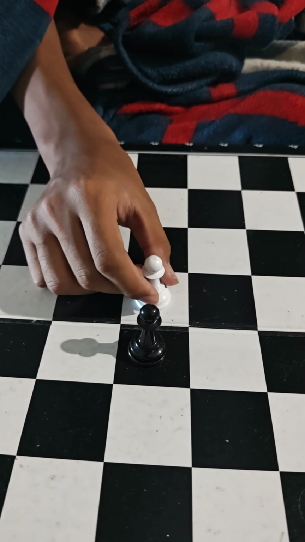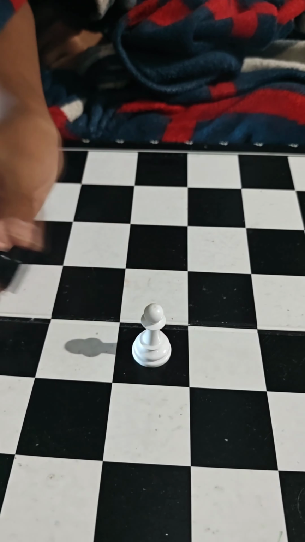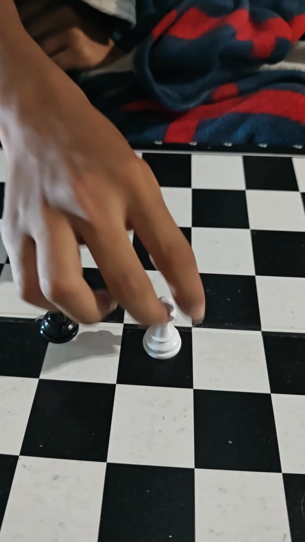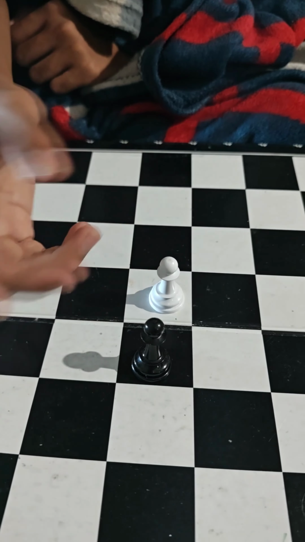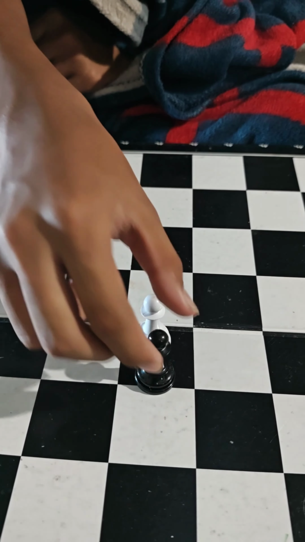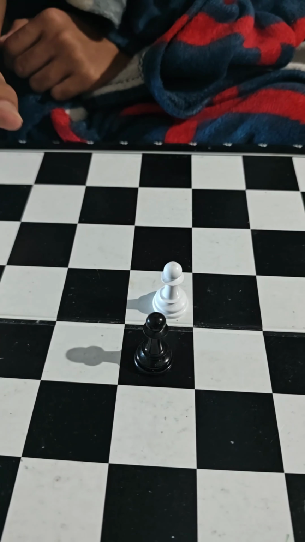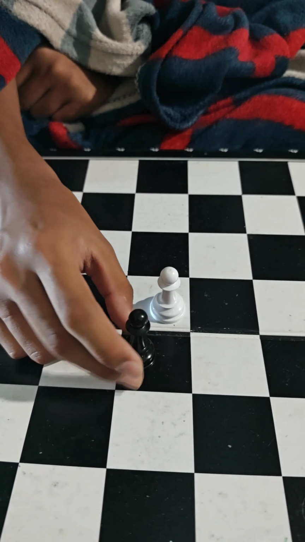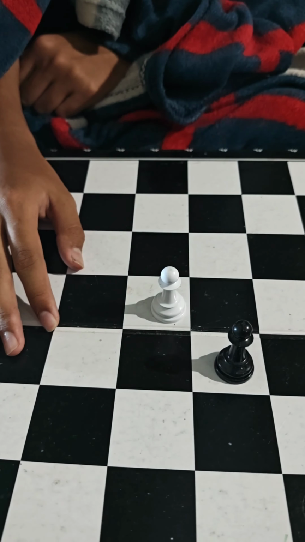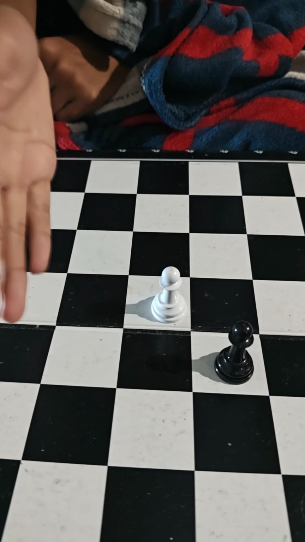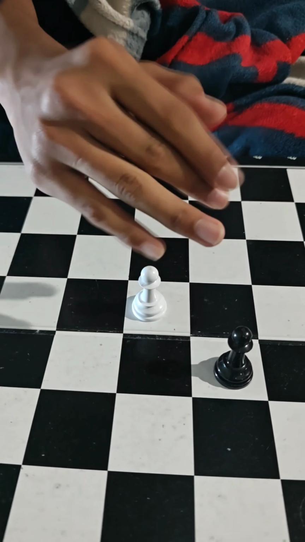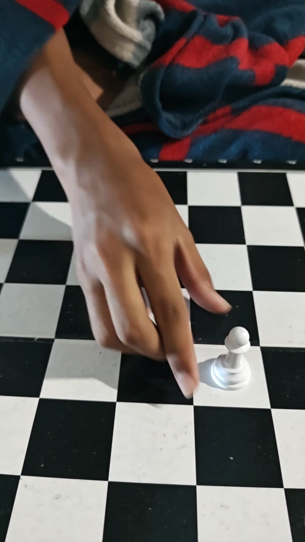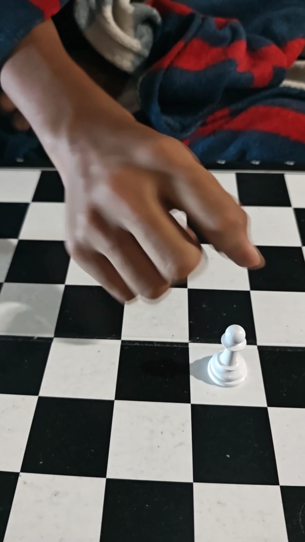Now how would this white pawn eat this pawn up? The answer is it can't, because it's in the rule book. You can't take a pawn that's directly in front of you. So how can we? Your opponent's pawn needs to be here, sideways. If your opponent's pawn is sideways, you can eat that up, and yep, you have occupied your opponent's square.